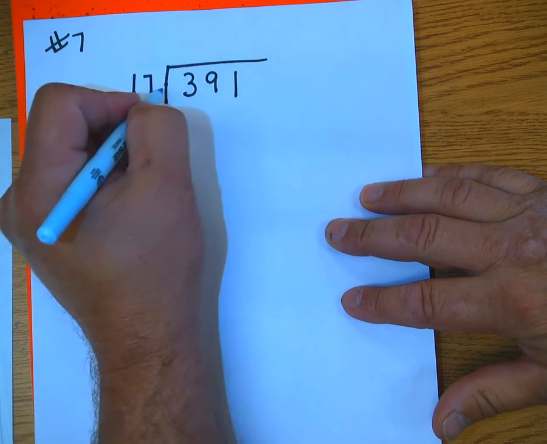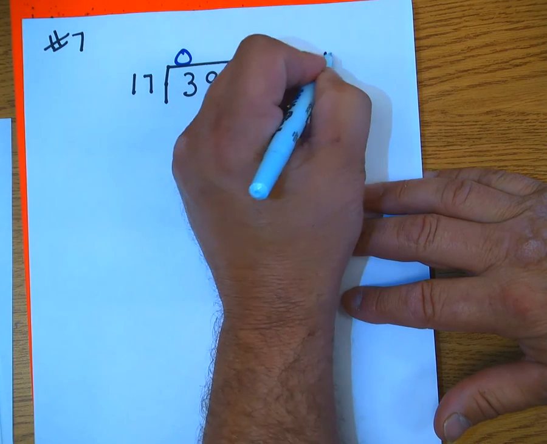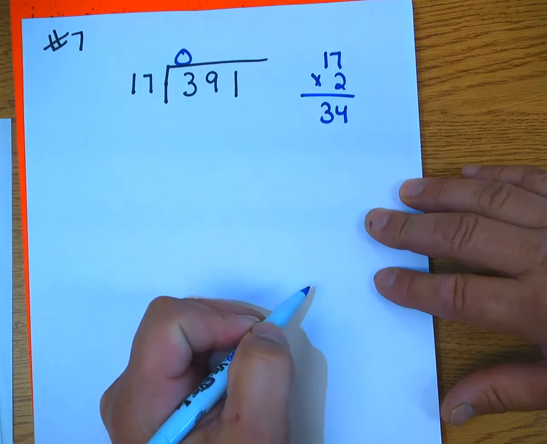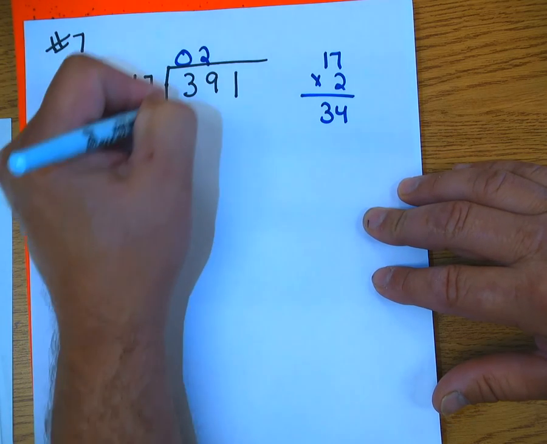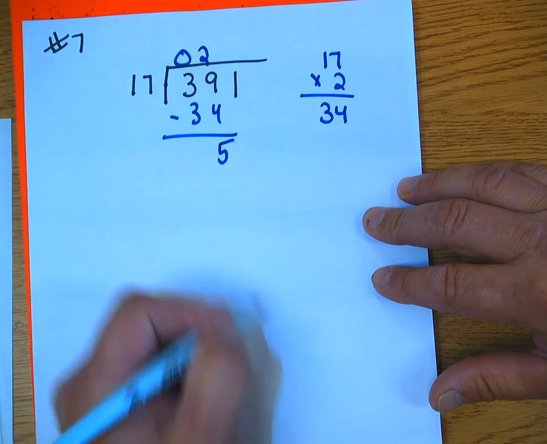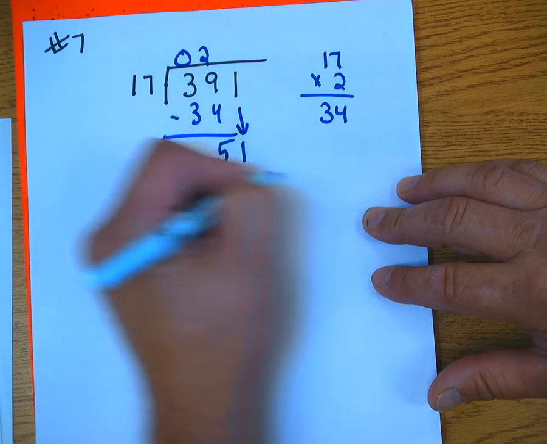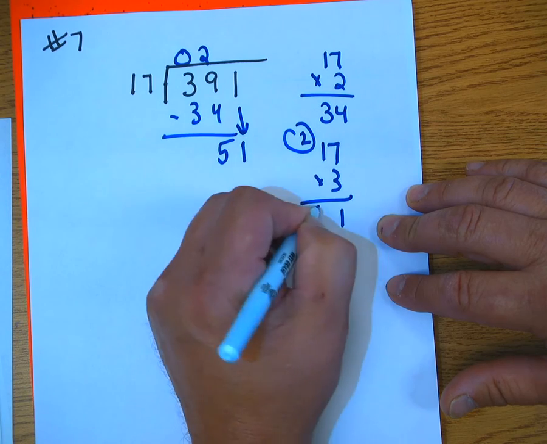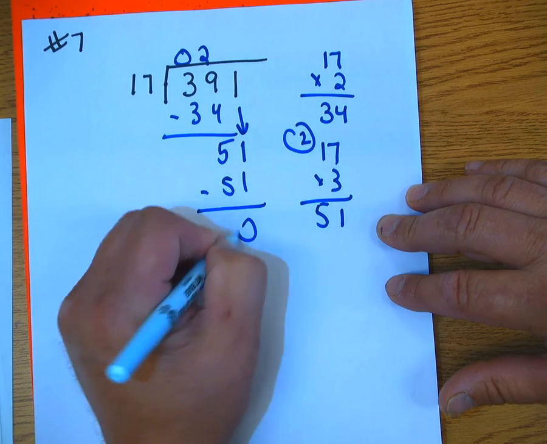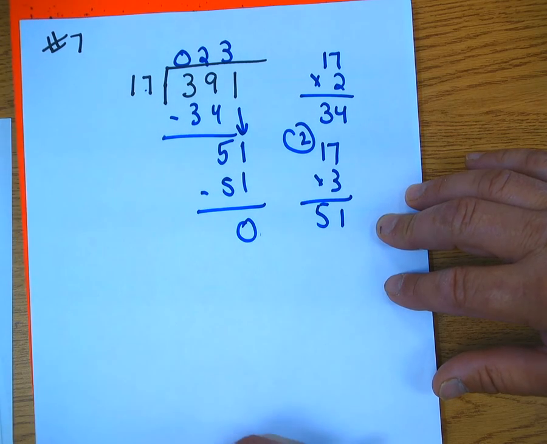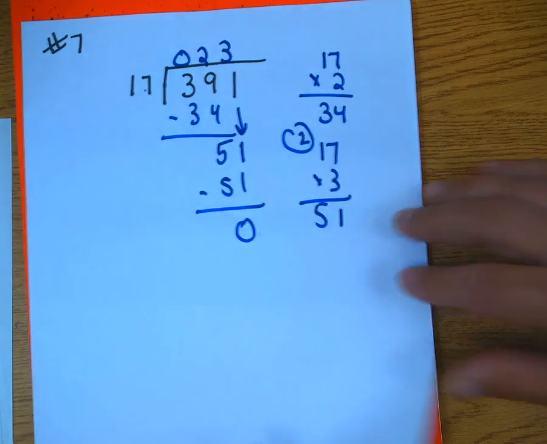Number 7. 2 more. 7 will not go into 3, but it will go into 39. 17 times 2 is 34. 2 times 17 is 34. 5. It's lower than 17. I'm going to bring down a 1. 17 times 3, guess what? 21. Carry the 2. 51. 0. So that was 3 times 17 is 51. Subtract. 0 left over. Okay, no problems there.